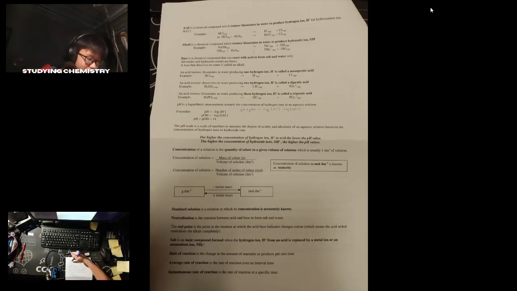Acid is a chemical compound which ionizes / dissociates in water to produce hydrogen ions, H+ or hydronium ion, H3O+. Example, hydrochloric acid, aqueous state, becomes H+ aqueous state plus chloride negative aqueous state. Or hydrochloric acid, aqueous state plus water, becomes H3O+ plus chloride negative.